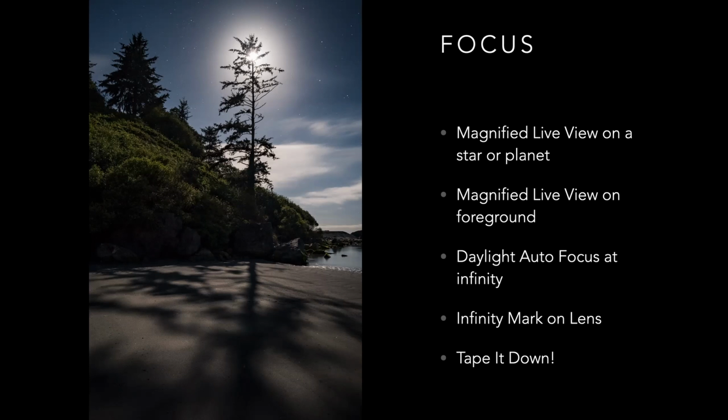If you're in a situation where you're not focusing on the stars, if you've got foreground elements that are important, then you can also use the magnified live view to focus on that. If you don't have any light on the foreground, then you can add some light. Just shine a flashlight or place a flashlight in the scene so that you can see your foreground in your live view while you're focusing.